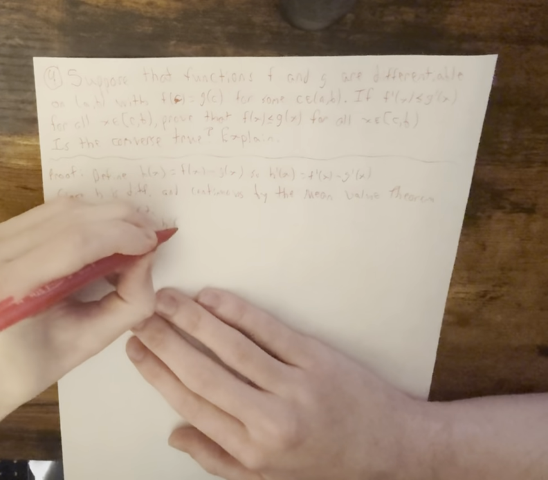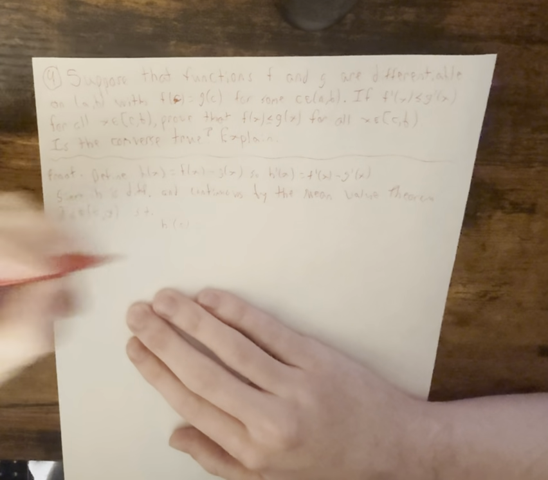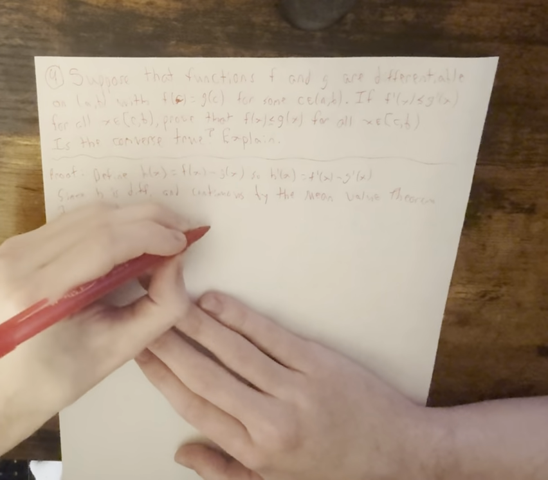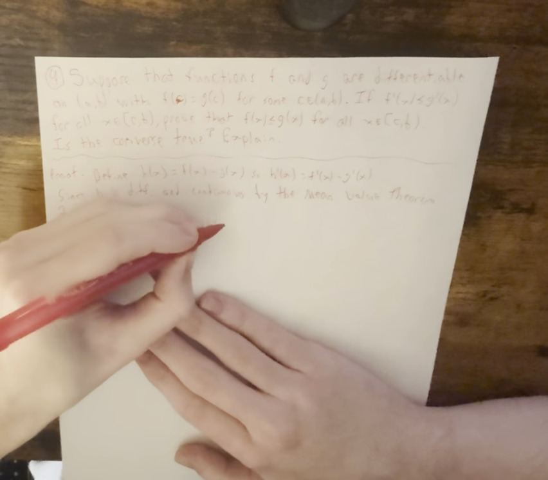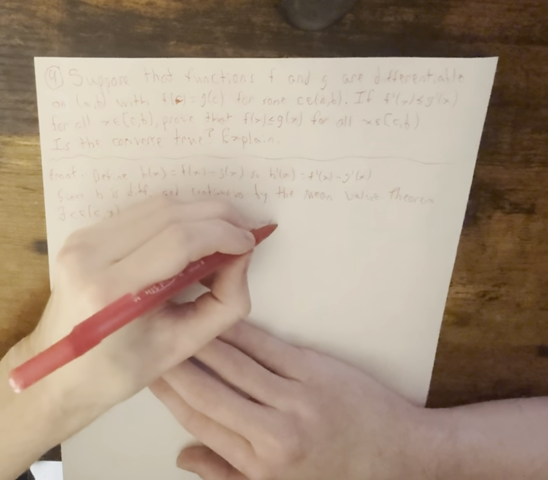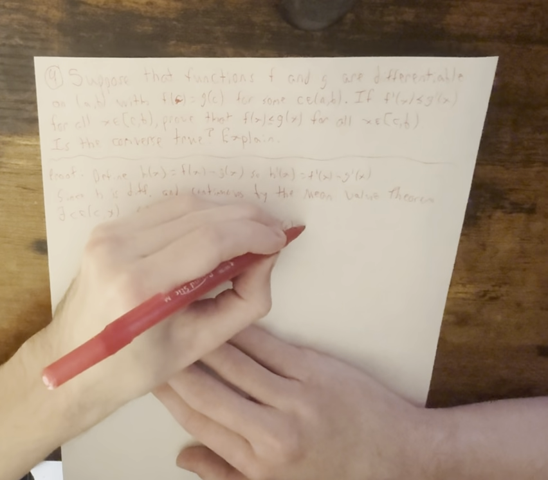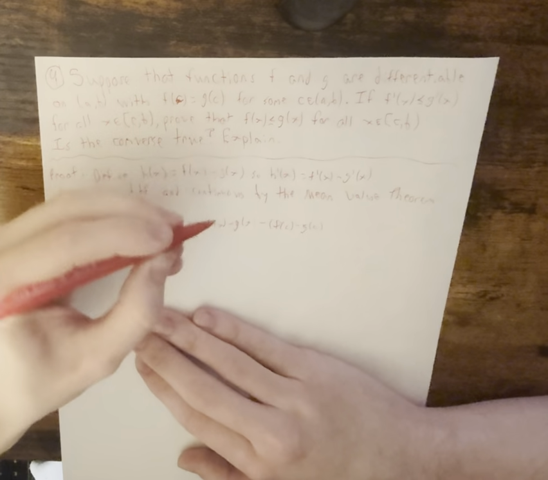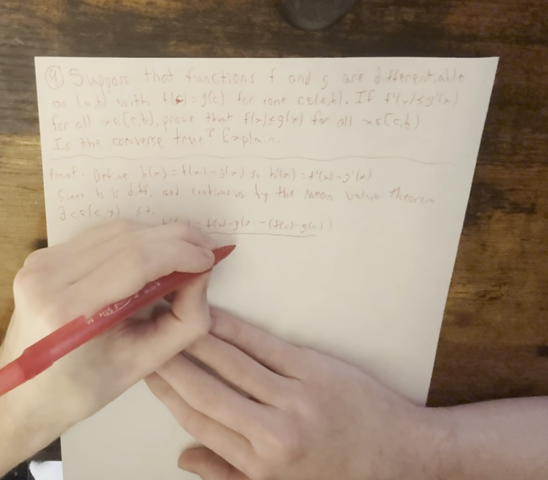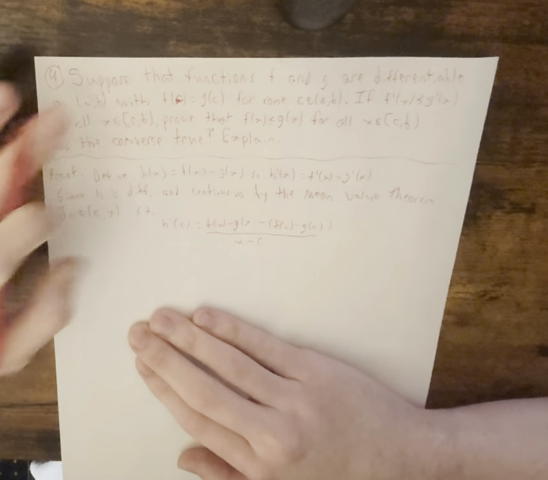such that h prime of c is equal to, the mean value theorem says, f of x minus g of x minus f of c minus g of c, and we are dividing by x minus c.